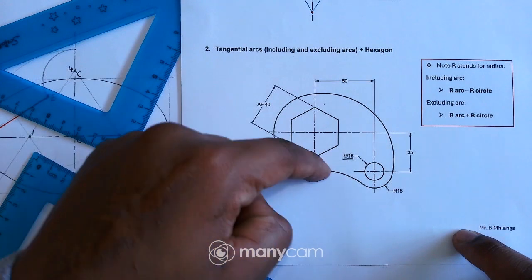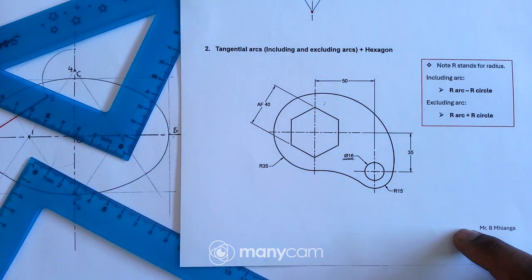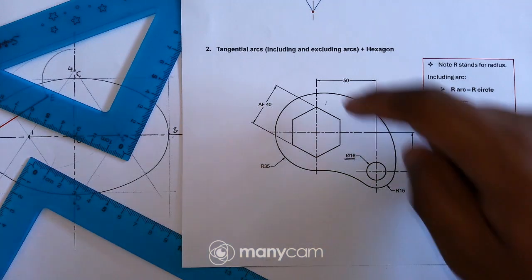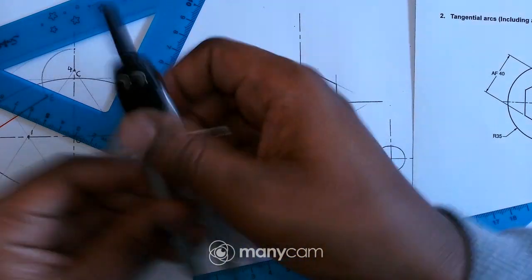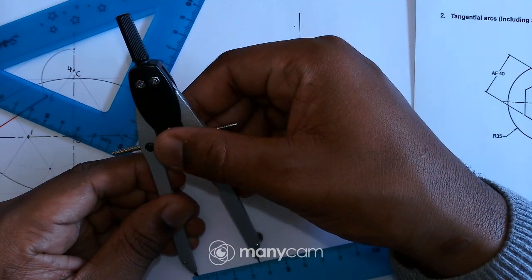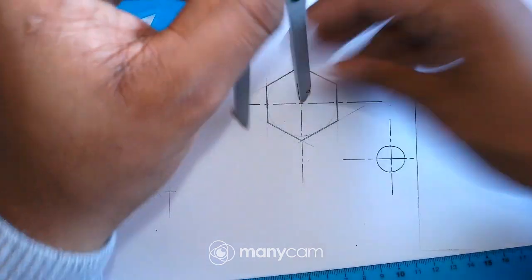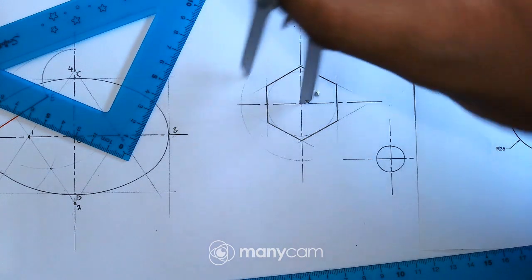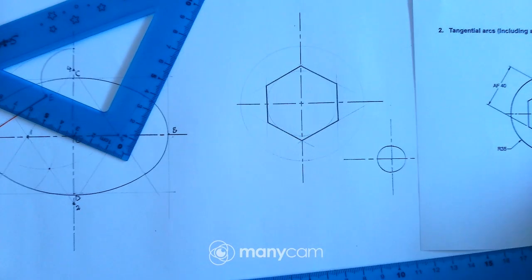For this arc, we are given that the radius is 35, so I'll measure 35 on my compass and draw a light construction circle, like that.